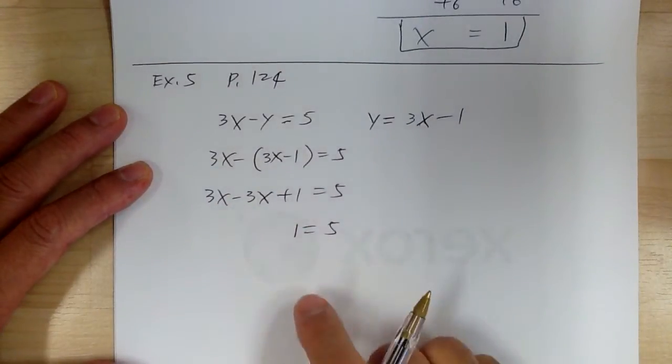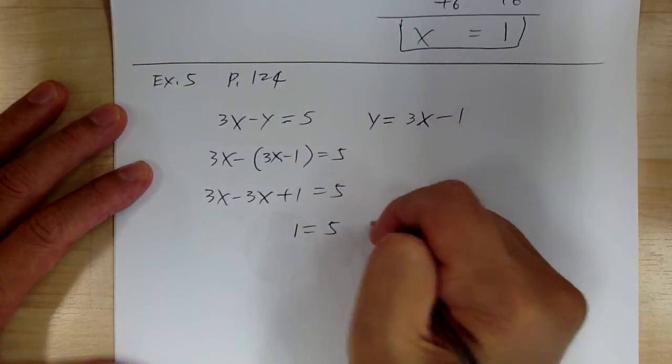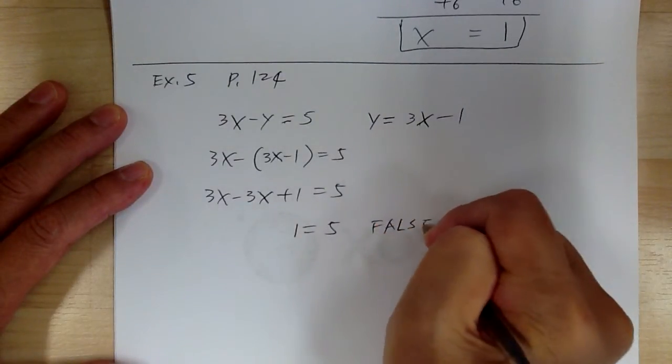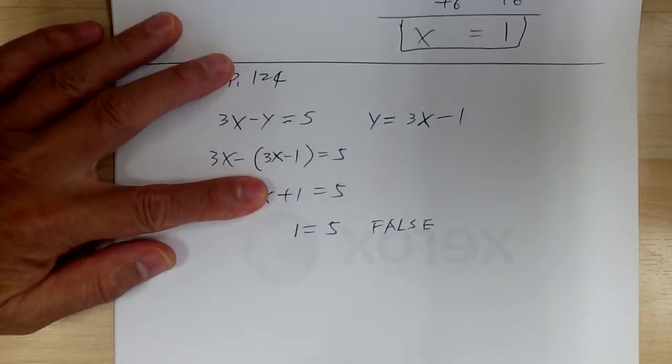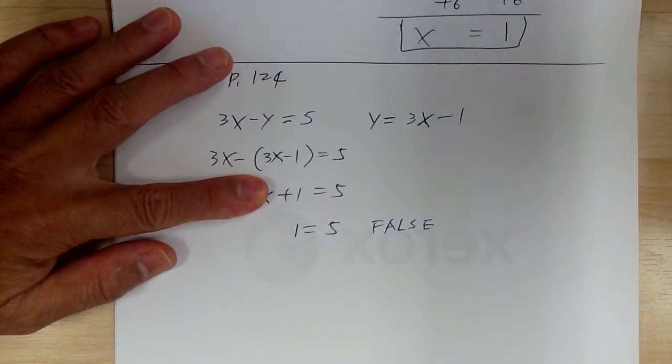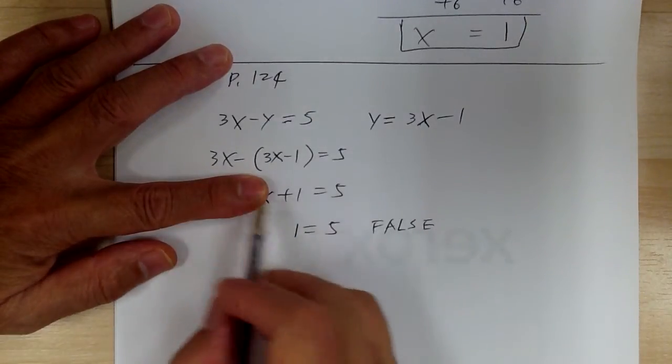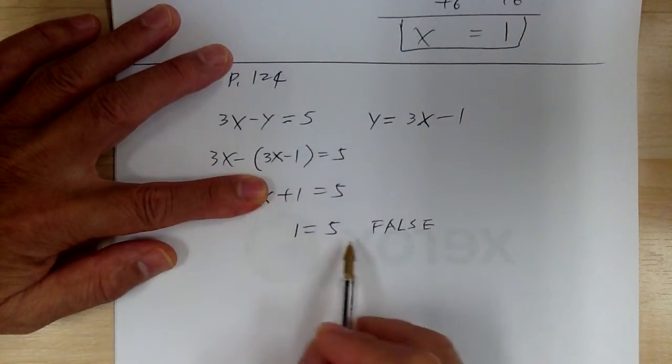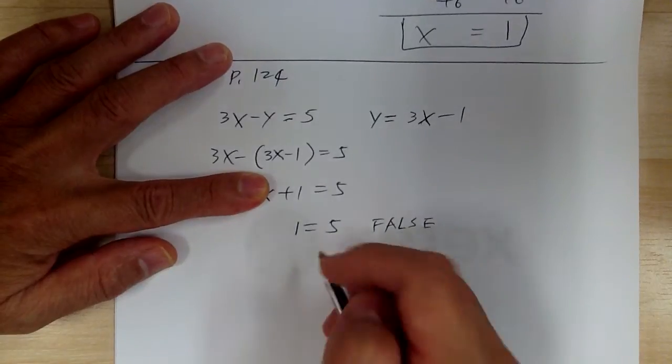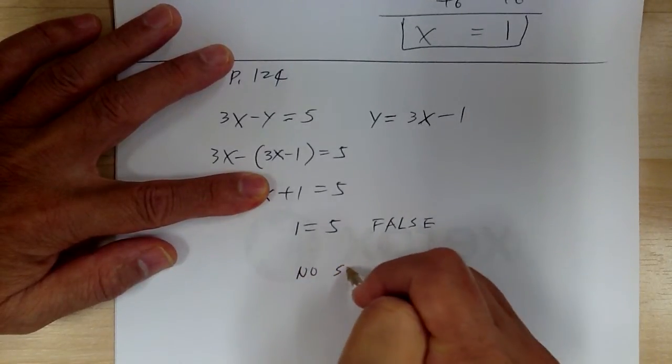But in this case, when you have 1 equal to 5, this is false, right? It's impossible. Now, when the variable gets canceled out, that means this holds for all the numbers you can substitute. Whatever number you put in for x is always going to be false. So in this case, there will be no solution.